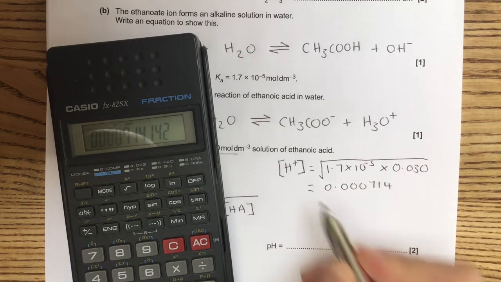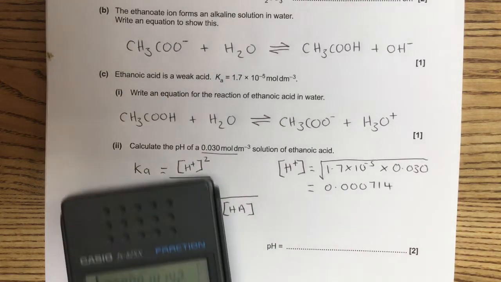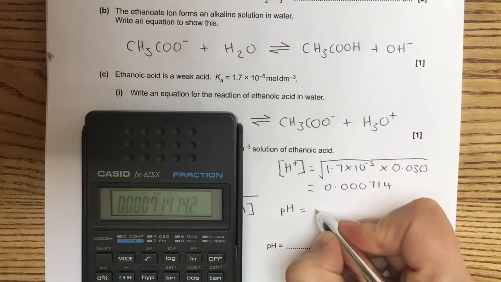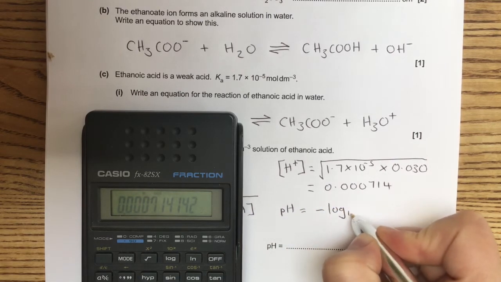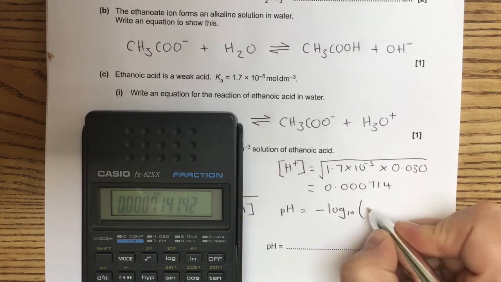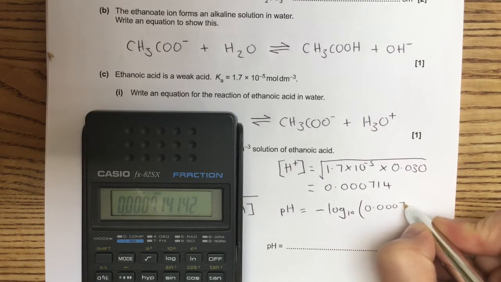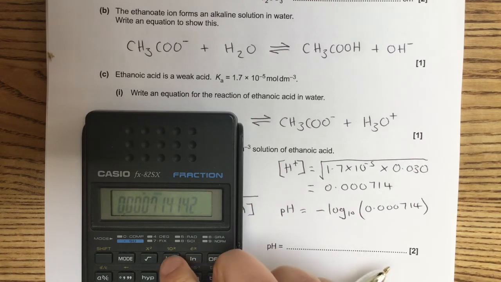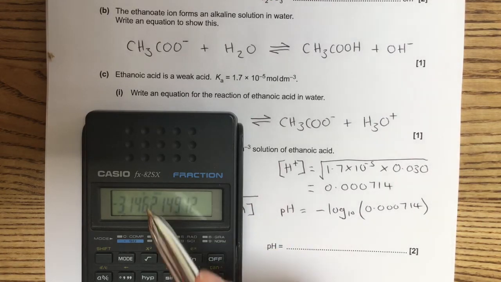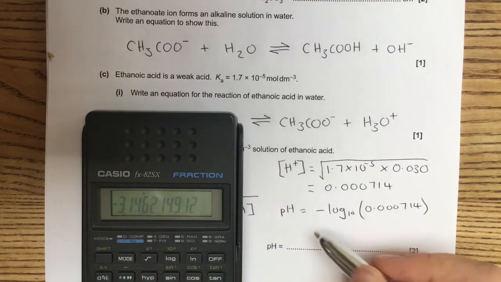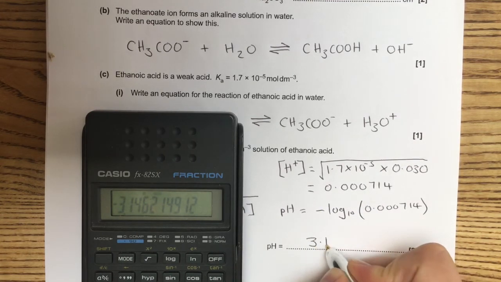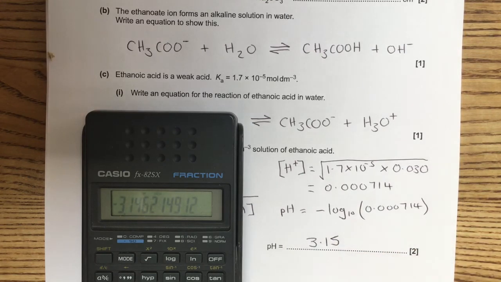Then to get from the hydrogen ion concentration to the pH, I need to remember that pH is equal to negative log of the hydrogen ion concentration, 0.00714. If I do log of that, I get minus 3.14, but I'm taking the negative of that, so the pH is 3.15. Okay, and that's your 2 marks.